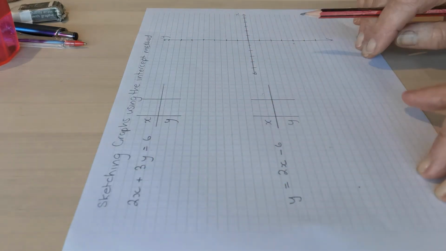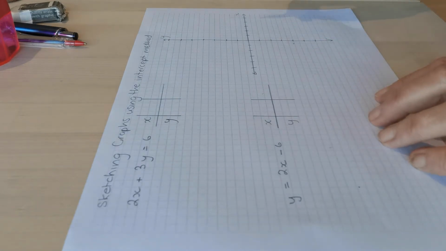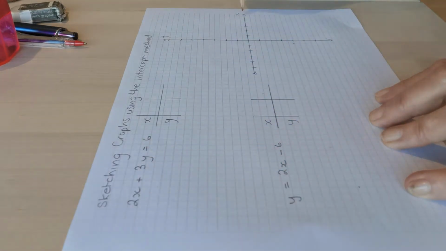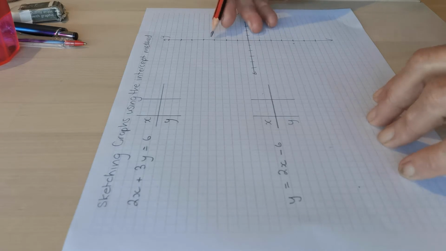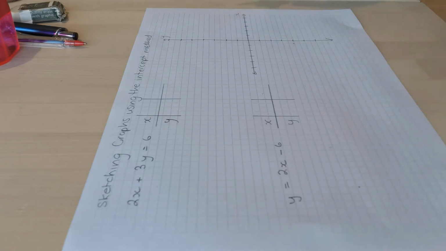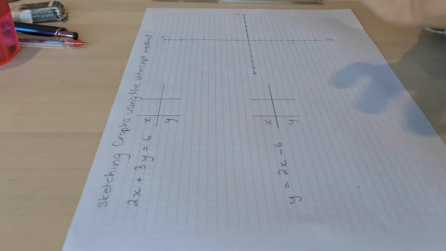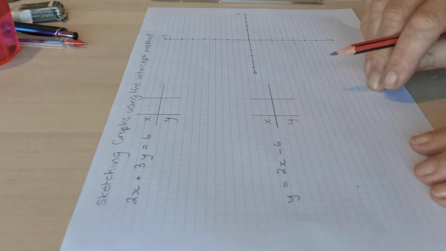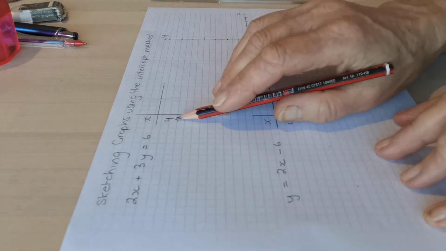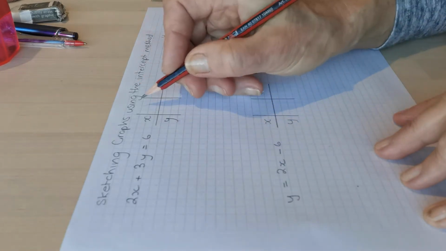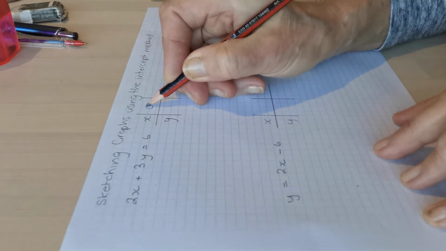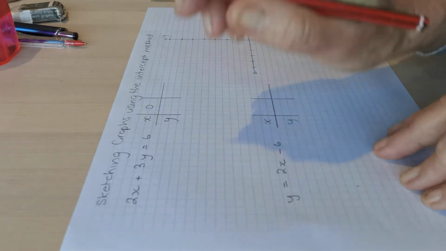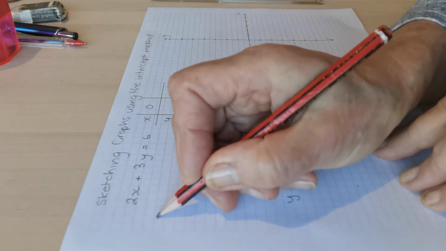We're going to sketch the graph by finding where this line cuts the x-axis and where it cuts the y-axis, and we'll join those two points. I've got a ruler with me too. To find the intercepts, we need to substitute 0 into the rule. To find the y-intercept of this rule, we substitute 0 for x. So we'll do that first.